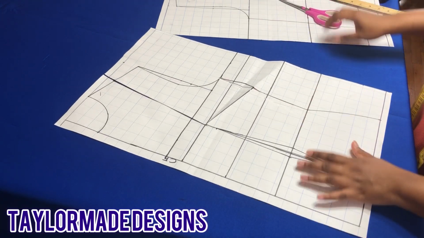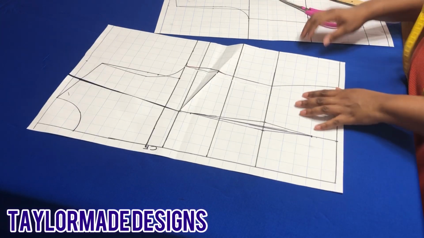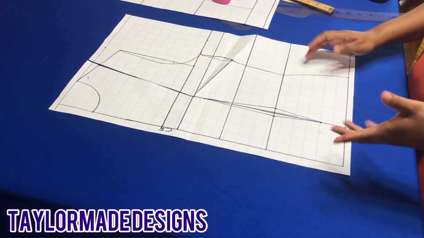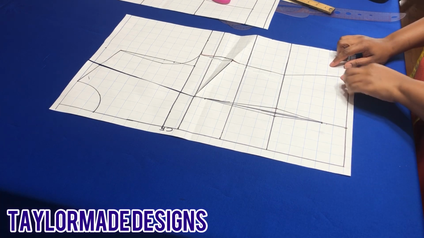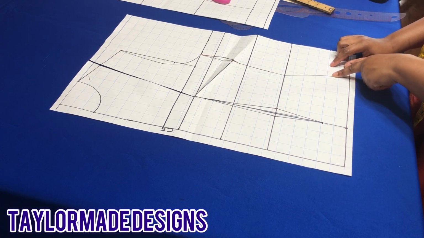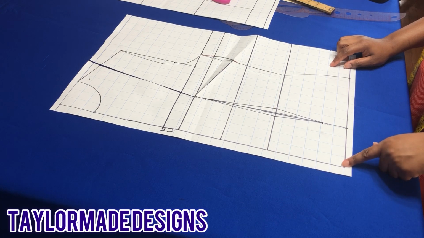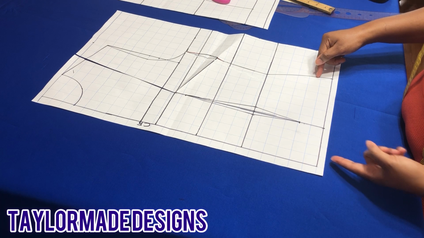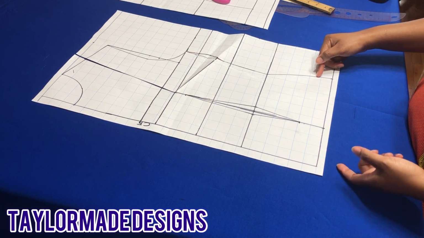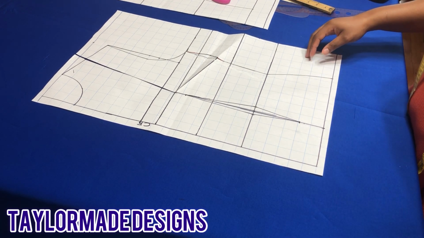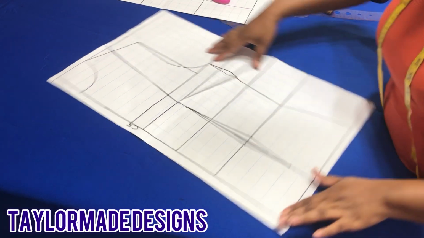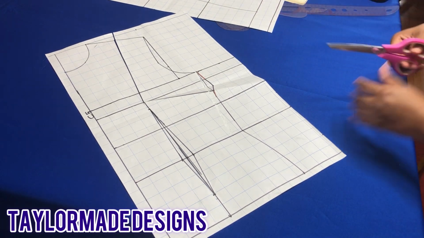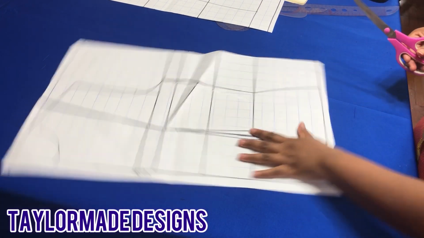So what I was saying is that if you decide to give the bodice, the blouse or whatever you're doing it for, a curve, you're going to come up at this point and curve it back to this point. But if you're going to take 1 inch from this side, also add 1 inch to this side so that it will be balanced. And remember to add all your seam allowances around. So let me just cut this out for you to see your basic.